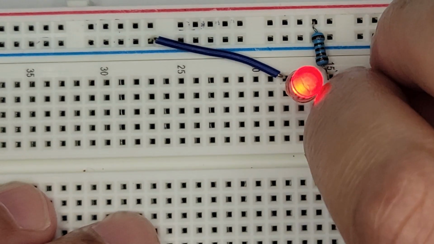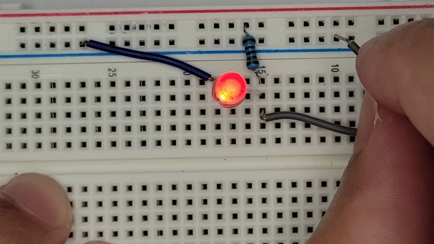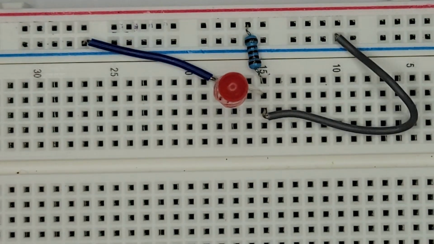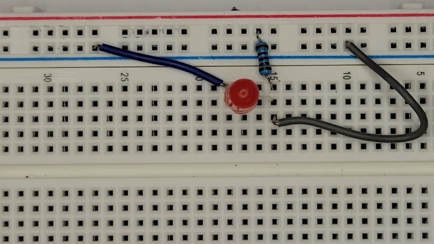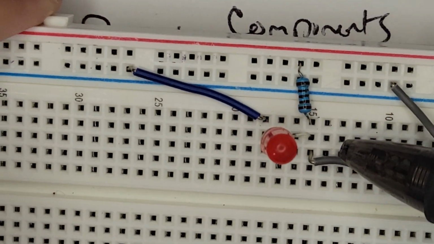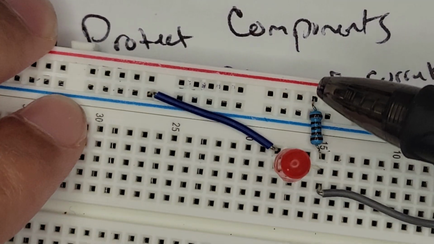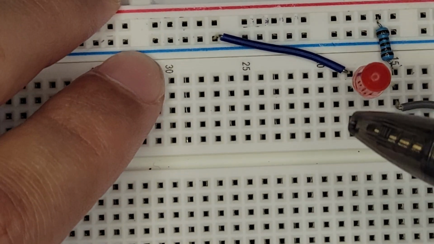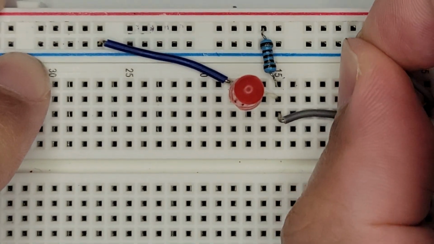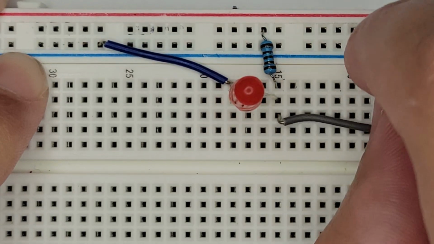So let's plug this in. And then I'm gonna ground this. So we can see that the LED turned off. And why is that? The LED is connected first, right, to the resistor. So we have power coming from the resistor. It should be going through the LED and then out to ground. So what's happening here? We can see that when we disconnect this second circuit, it turns back on.